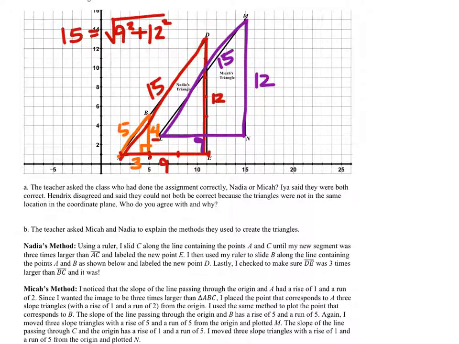Nadia says, using a ruler, I slid C along the line containing the points A and C until my new segment was 3 times larger than AC. And then she labeled the point E. I then used my ruler to slide B along the line containing the points A and B, as shown below, and labeled the new point D. Lastly, I checked to make sure DE was 3 times larger than BC, and it was, which we have already checked. So Nadia's method seems to work, but what about Micah?